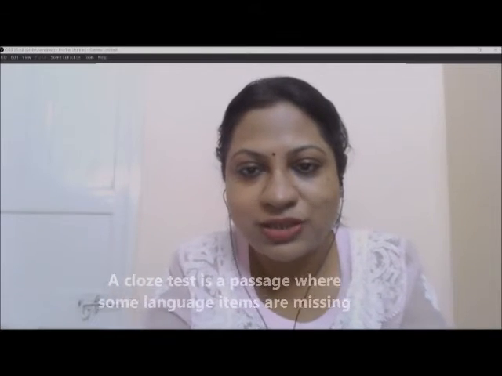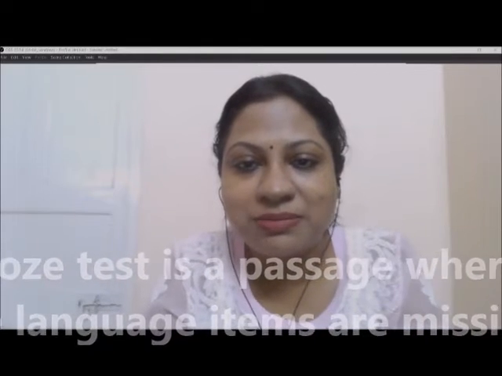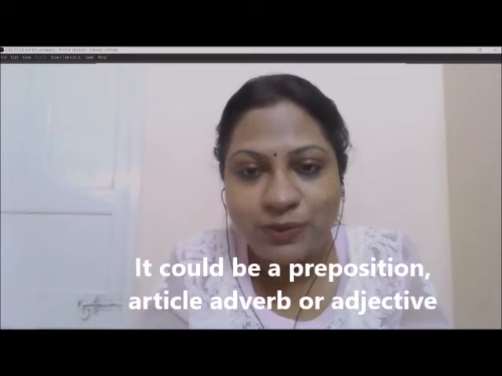So today's session is just based on Cloze test, Cloze passages. First of all, I want to tell you what a Cloze test is. In a Cloze test, you're going to get a passage where you will have some blanks, and you need to fill up those blanks with the missing word. You will fill up the blank with the missing language item.